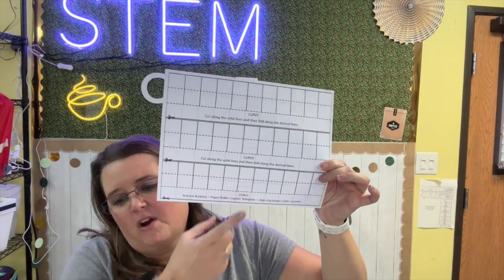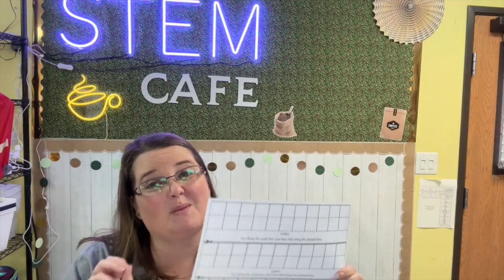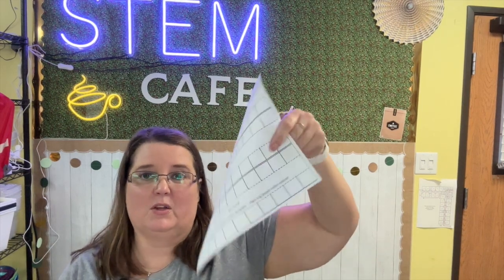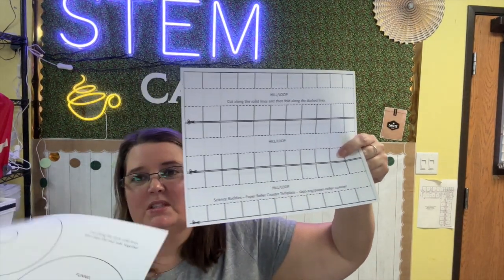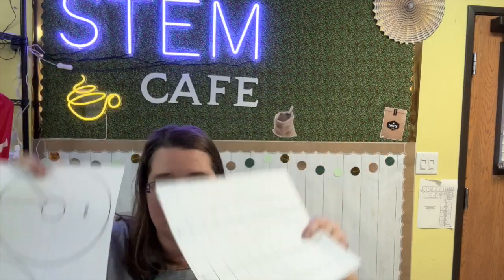I wouldn't use curves unless you have some really advanced kids, until probably middle school, because that was even challenging for my middle schoolers. They loved the funnels and they really loved the hill and loop ones. They used these two the most.